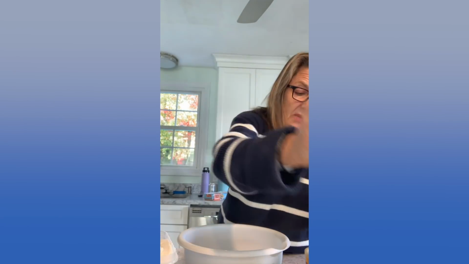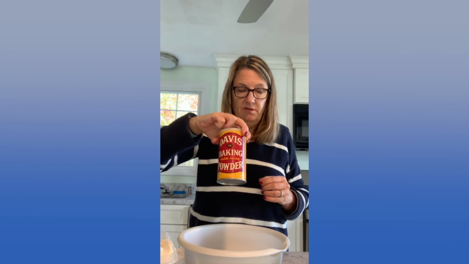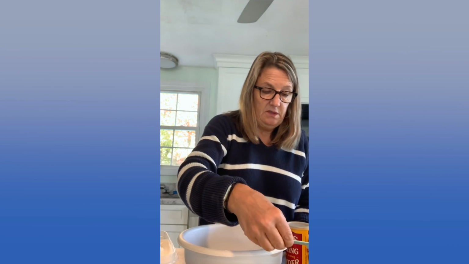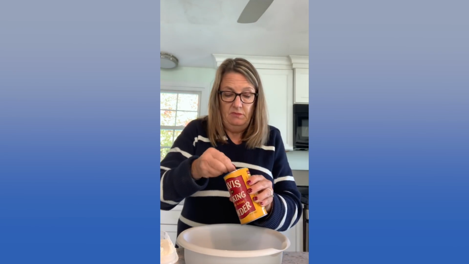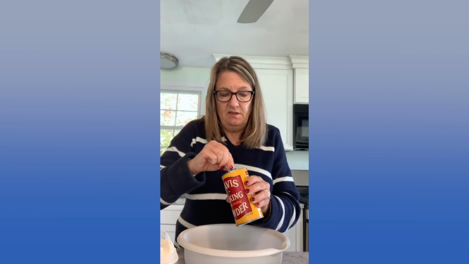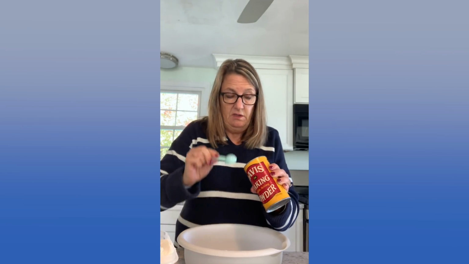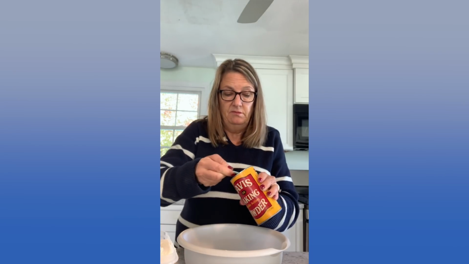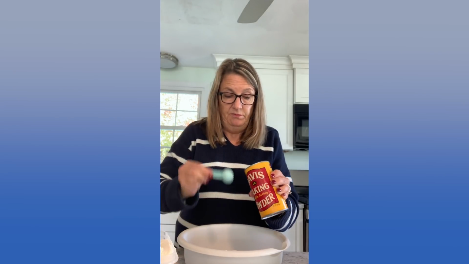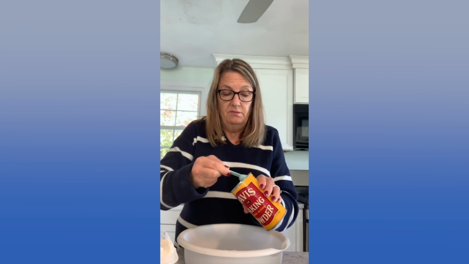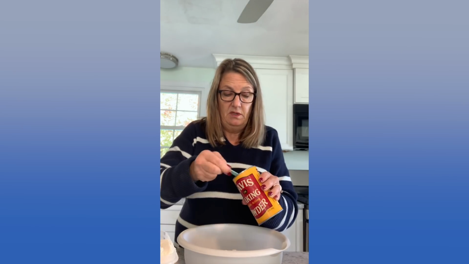3.5 teaspoons of baking powder, which is this stuff. So teaspoon, tablespoon. This is 1 teaspoon. They're very little. You need 3 of these, 3.5. You don't need a lot of this stuff, just to get it to 1, 2, 3. A little bit more.